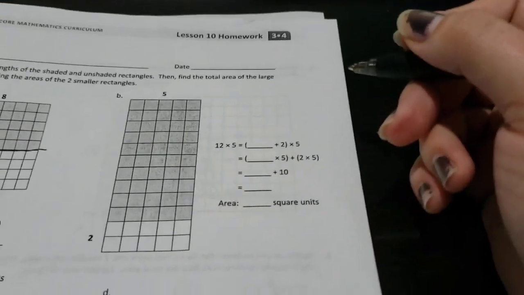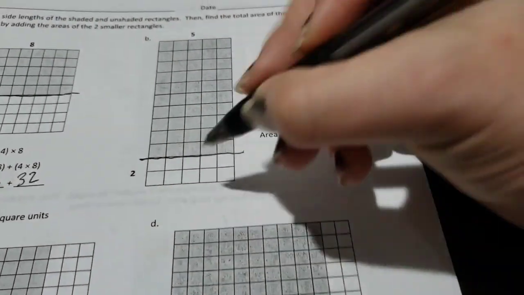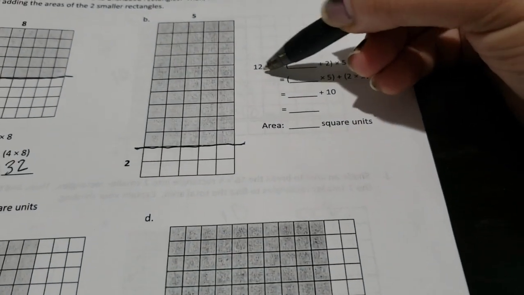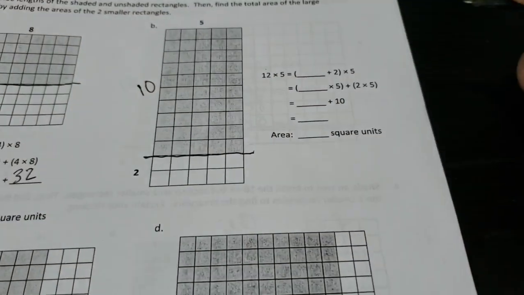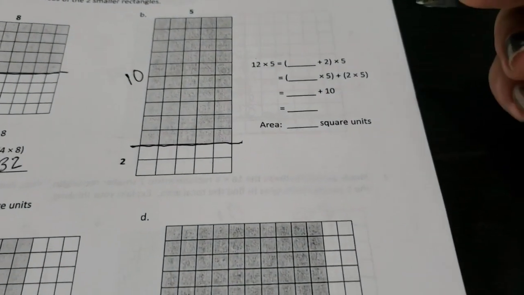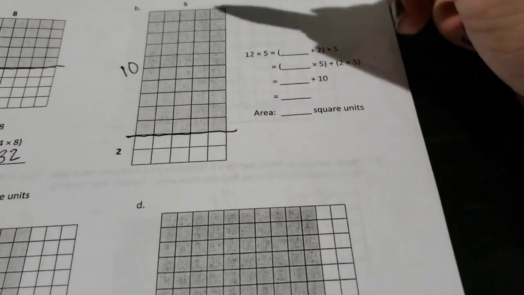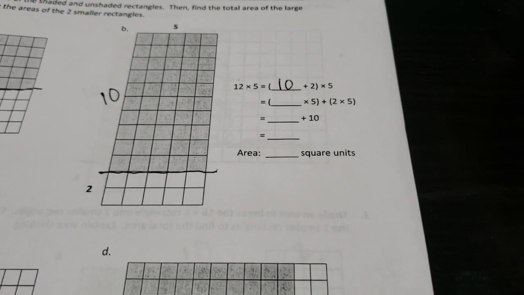Okay, next is this one, and they split it here. So we have 2 here, the 5 up here. That means that 12 was split into 10 and 2. And you can count the squares if you need to. First we're going to put 10 and 2, because that's what 12 was split into.